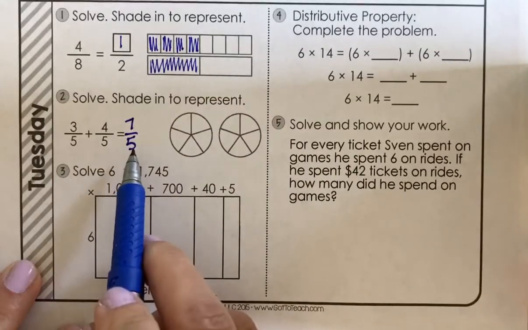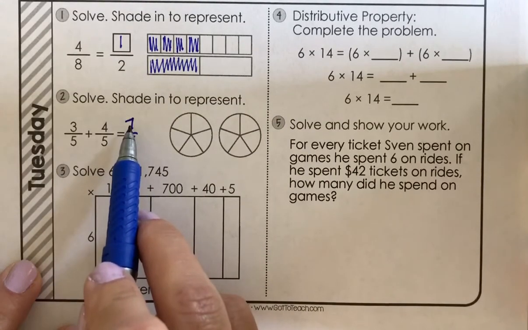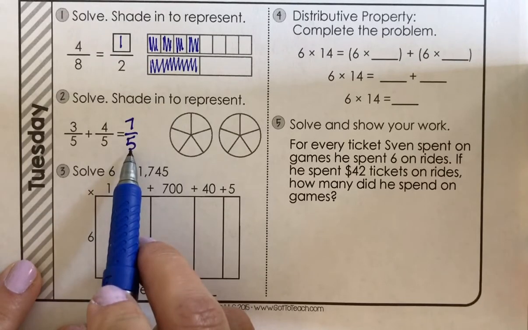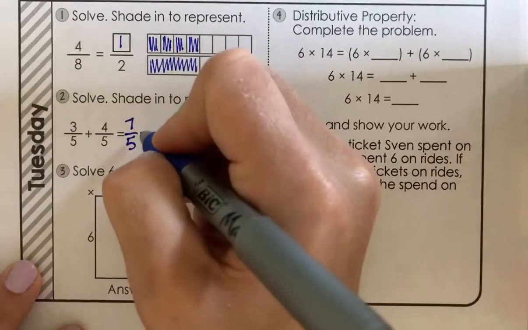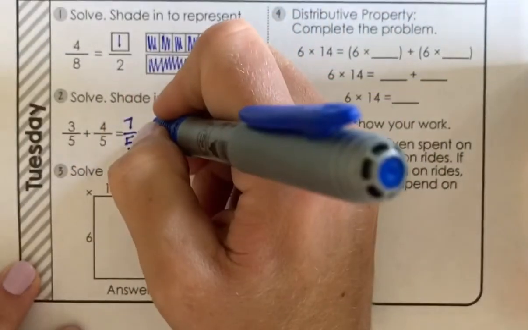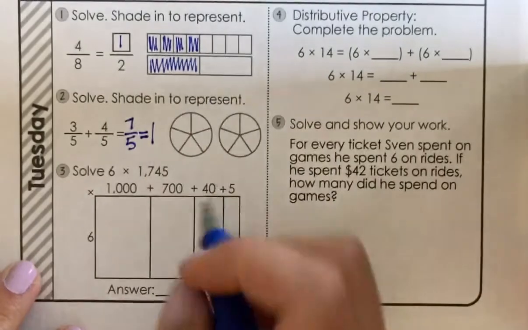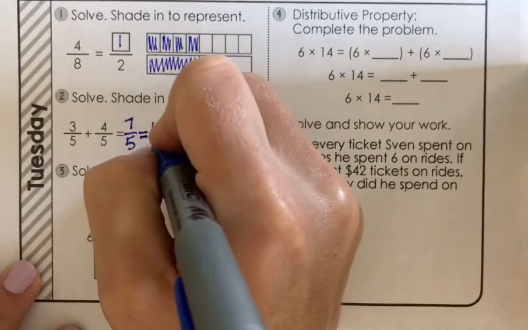Now, this is a fraction we've talked about. This is called an improper fraction because the numerator is bigger than the denominator. This tells us that this is a fraction that is greater than 1 whole. So we're going to write it as a mixed number as well. 7/5 is going to be the same thing as 1 whole, which is 5/5, and then 2 more fifths.